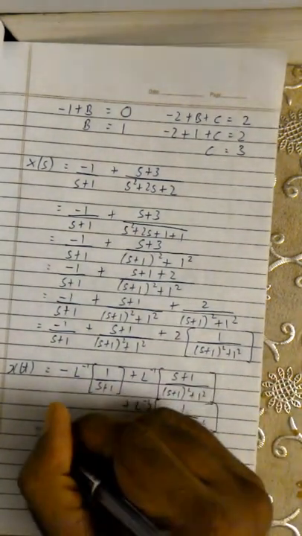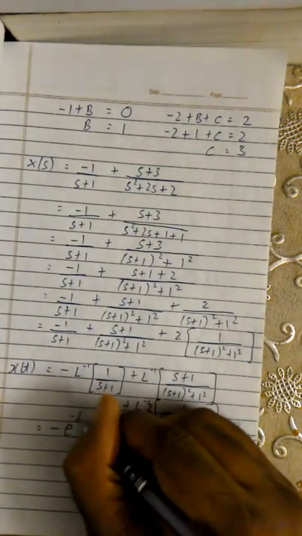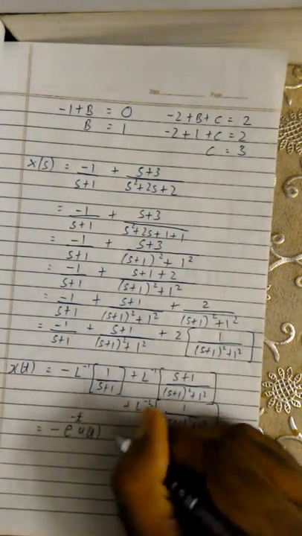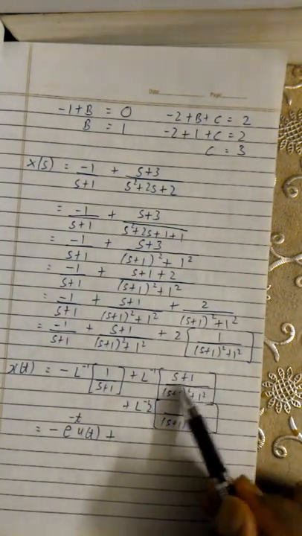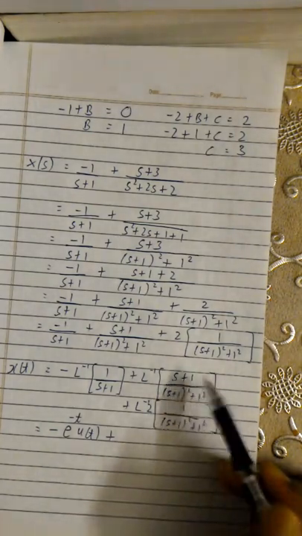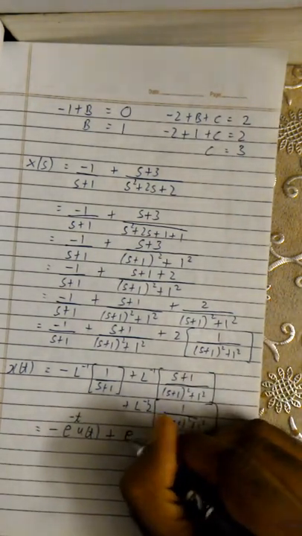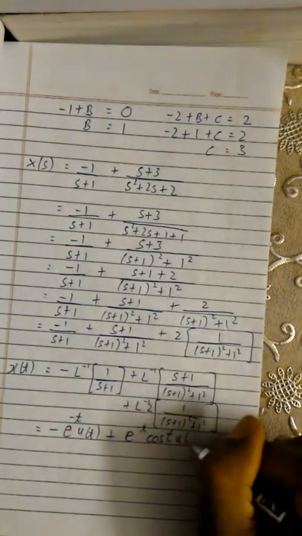The Laplace inverse of this is nothing but e raised to minus t u of t plus, here as I said, this is nothing but s plus a by s plus a the whole square plus ohm 0 square, so the Laplace inverse is e raised to minus t cos t u of t.